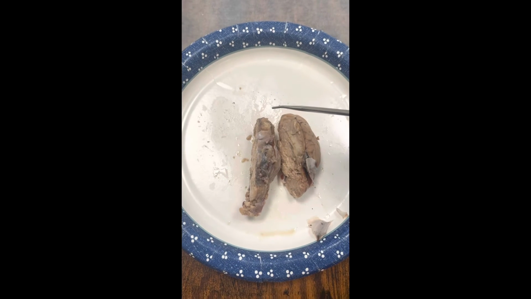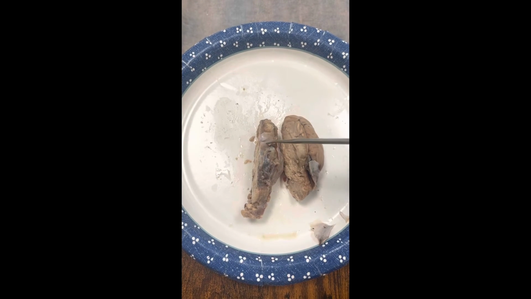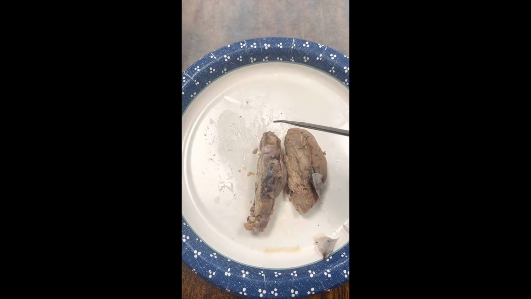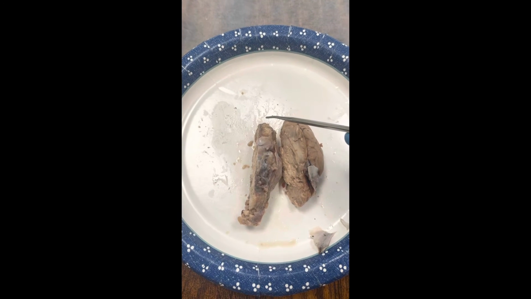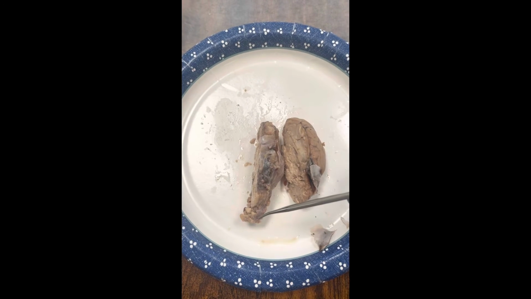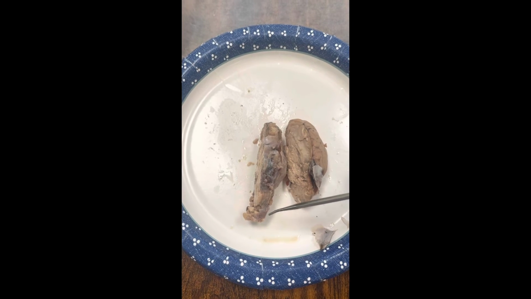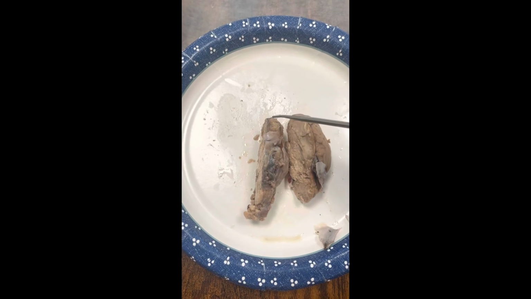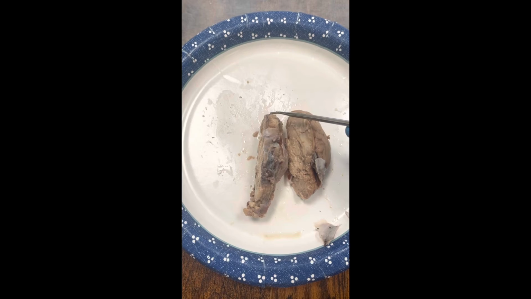Looking at this from the inferior view, we cut it in half, but this would be the top of the brain, or frontal lobe. This would be towards the back, going down the spinal cord. So the frontal lobe would be up here.